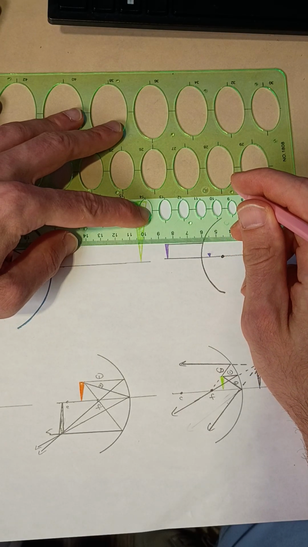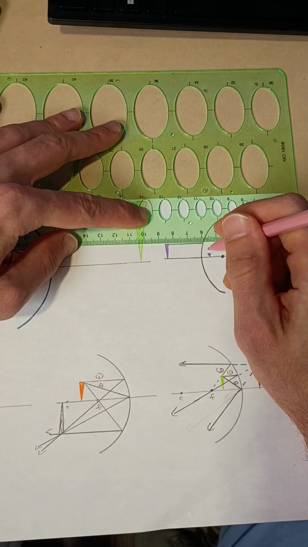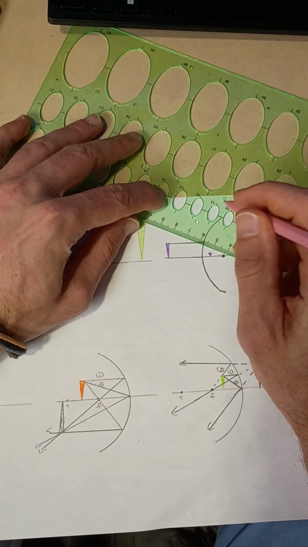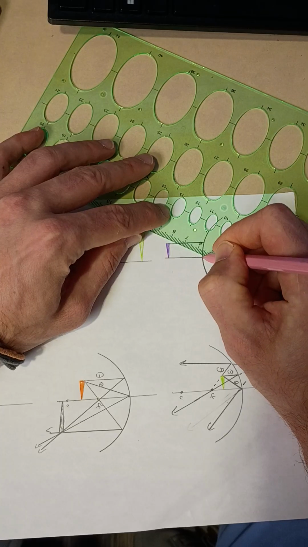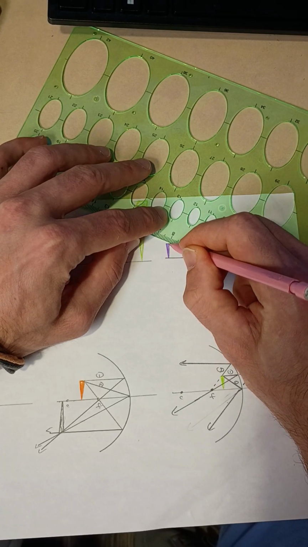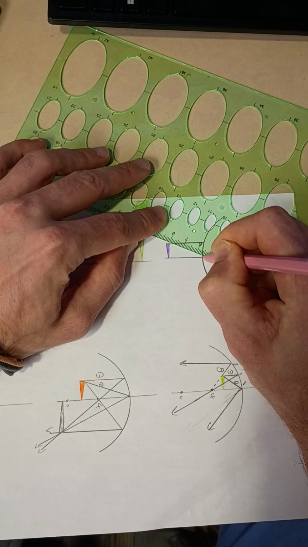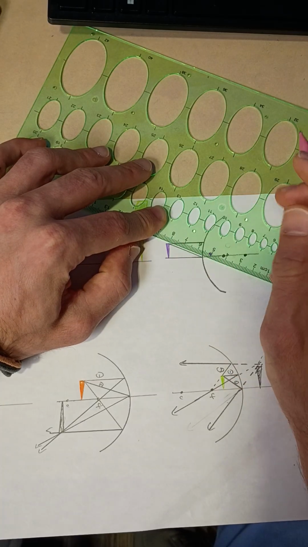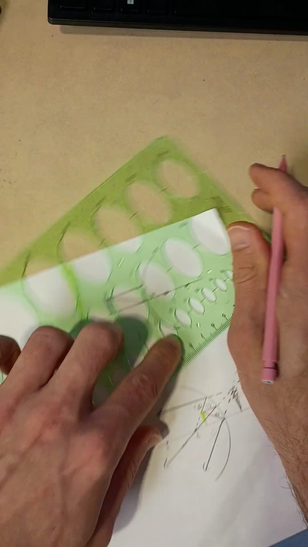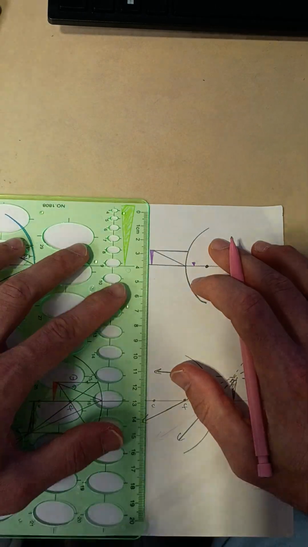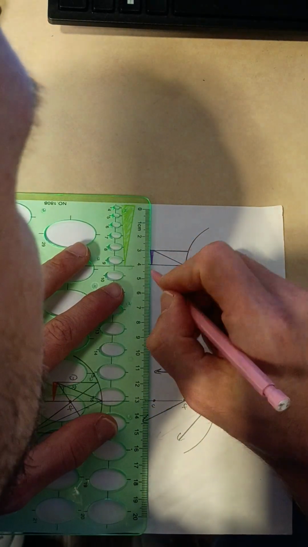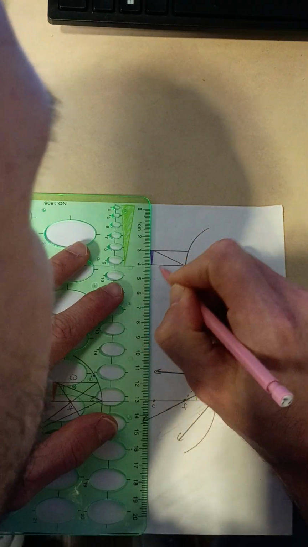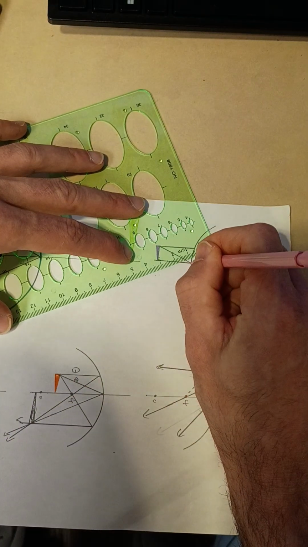So, okay, here we go. Let's see, there's line 1. Here's line 2. Let's see where it bounces off. About 1 centimeter, a little bit over a centimeter. So like right there somewhere. So it'll bounce off that way.